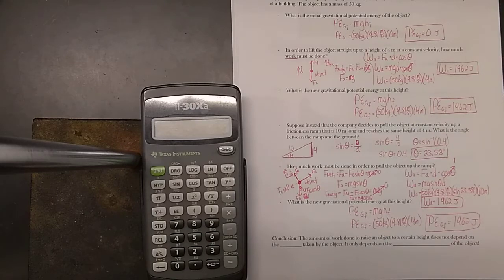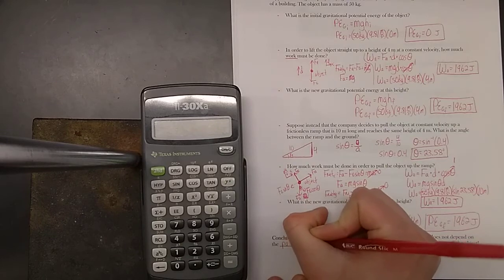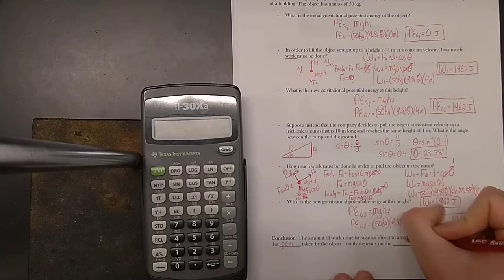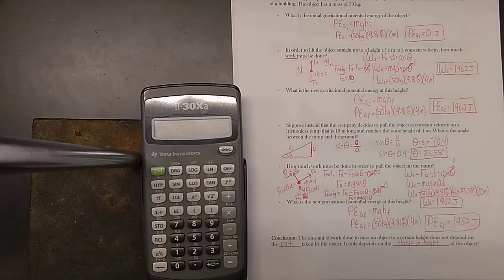The conclusion that we are supposed to make here is that the amount of work done to raise an object to a certain height does not depend on the path taken by the object. All that matters is the change in height of the object. So we might say that it is path independent. The path the object takes does not determine how much work was done. It's simply the difference in height between the initial and final points.